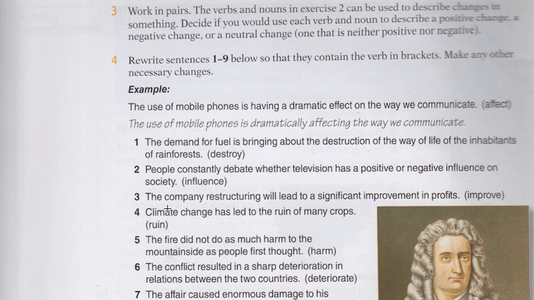The use of mobile phones is dramatically affecting the way we communicate. So we need to rewrite the sentences below so that they contain the verb in brackets or parentheses. Make any other necessary changes, so we need to adapt the syntax. Number one: the demand for fuel is bringing about the destruction of the way of life of the inhabitants of rainforests. So we need to use to destroy.